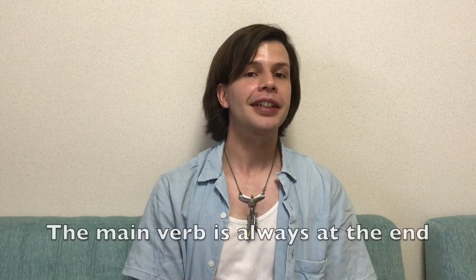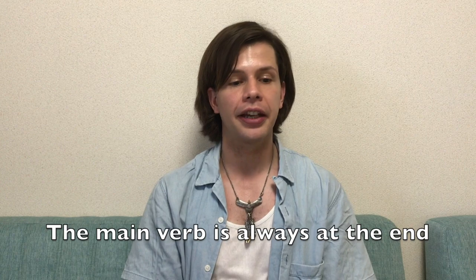This means a sentence in Japanese can be as little as one word, and of course it could be pretty long as well. So the subject and object, you don't have to say anata or kimi, you don't have to say watashi all the time. You can actually skip these and it's still understood through context. The main verb in Japanese sentences is always at the end.